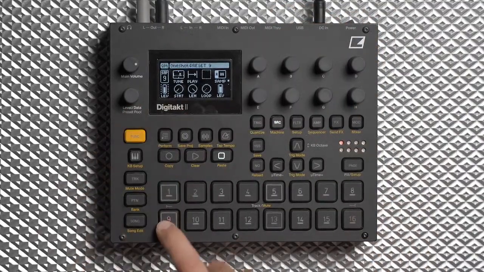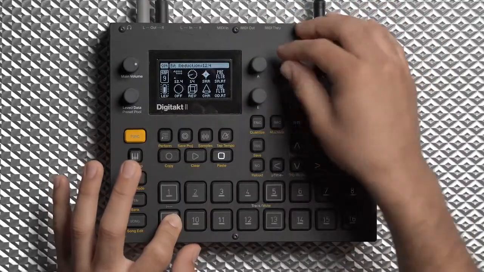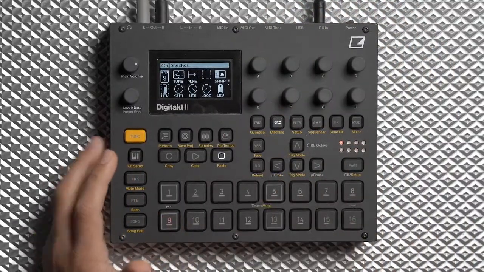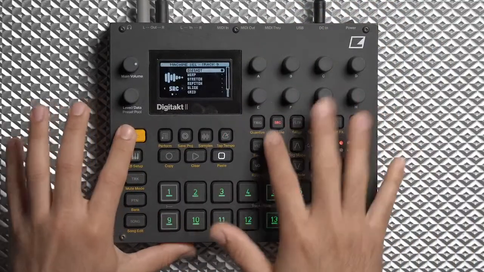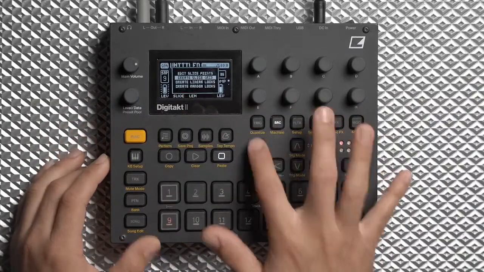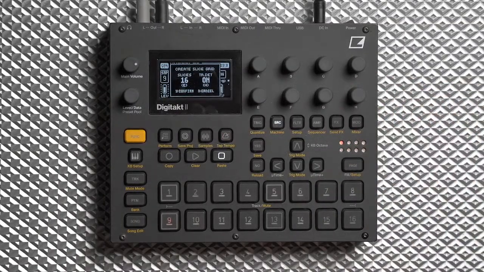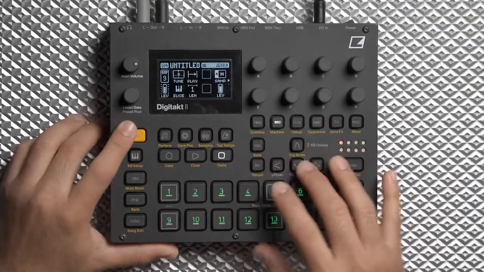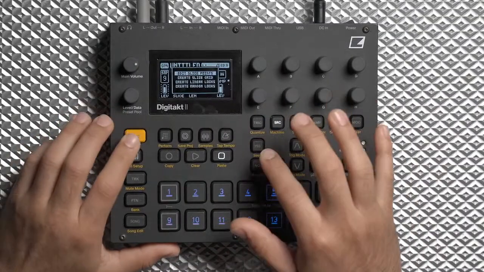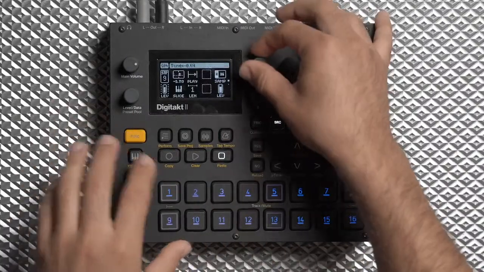Cool. So that's definitely not in time, but what we'll do is... Let's go here and then insert slice grid, or actually let's go function, yes, slice. Now let's create a slice grid. Let's do 16 and then let's turn on transient detection just to see how it works. Press yes, boom. And then let me go back into slices and then let's edit slice points. Oh, let me turn this back down.